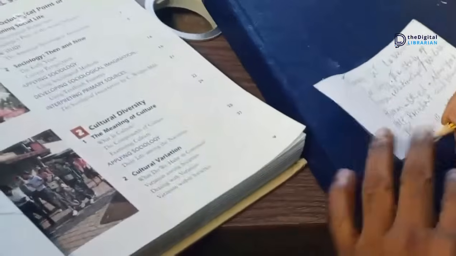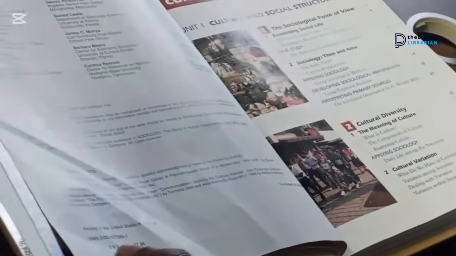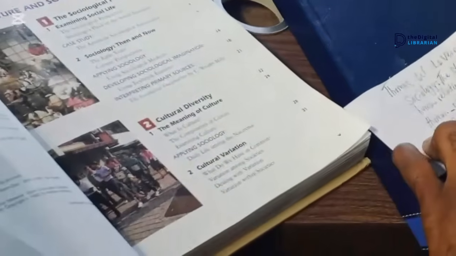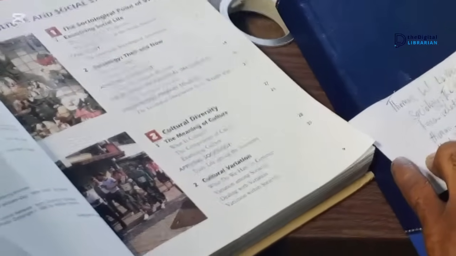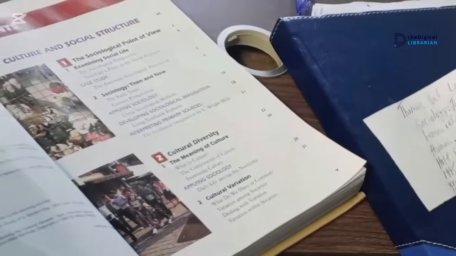So you can get the ISBN of a book on the verso page of the title page. The ISBN of this book is 0 3 9 7 5 8 9 1. So this is a brief cataloging of a book.